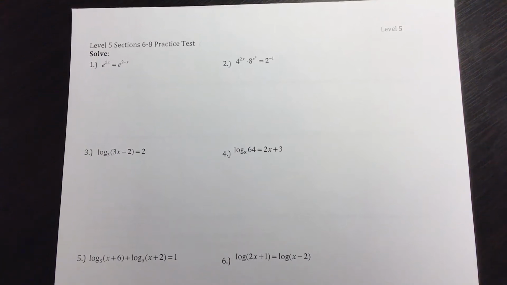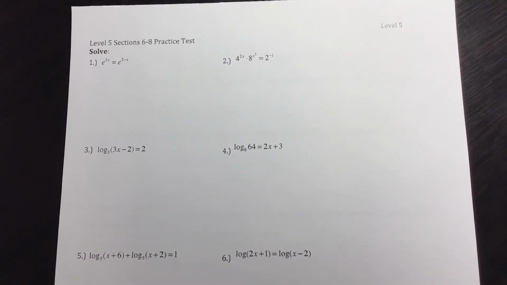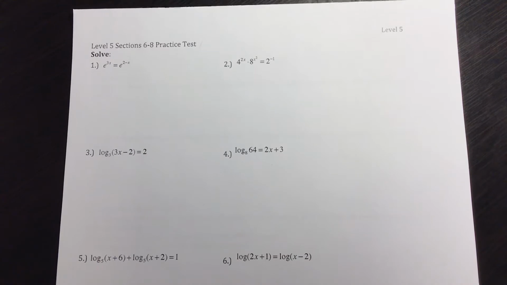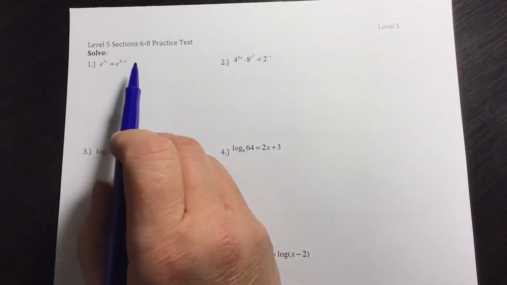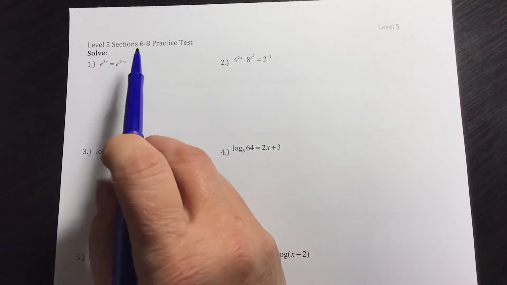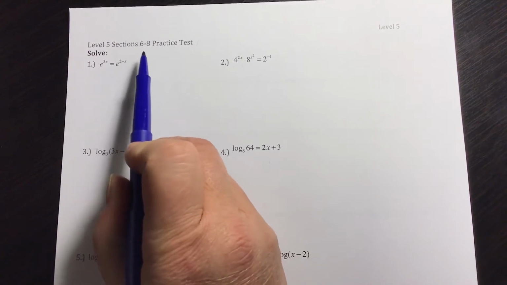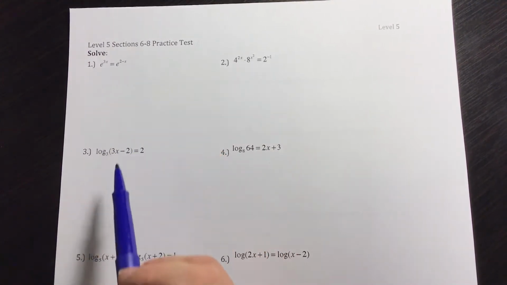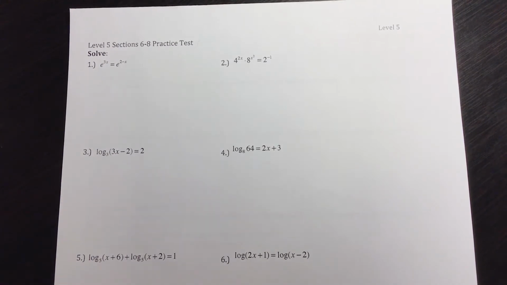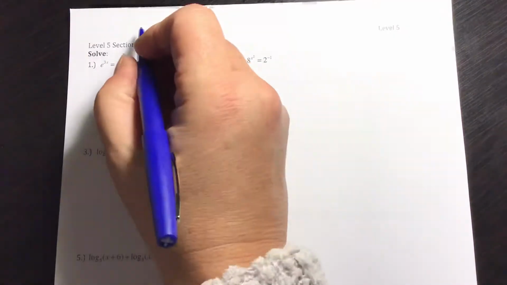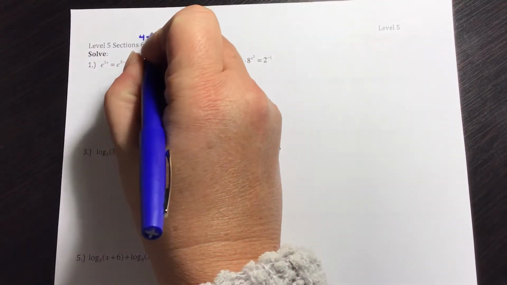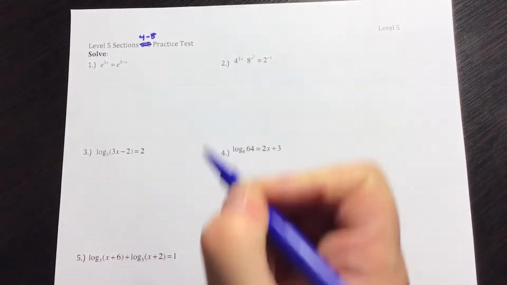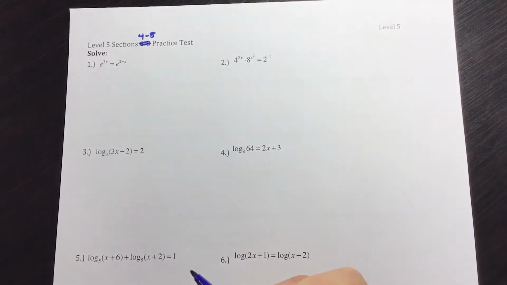So now we are getting ready for the Unit 5 test, and it says up here over sections 6, 7, and 8, but actually we're looking at sections 4 and 5 as well. That has to do with the properties of log functions and exponential functions. So actually I really want to say that this is sections 4 through 8 because we're going to have to use those properties as we solve these equations.